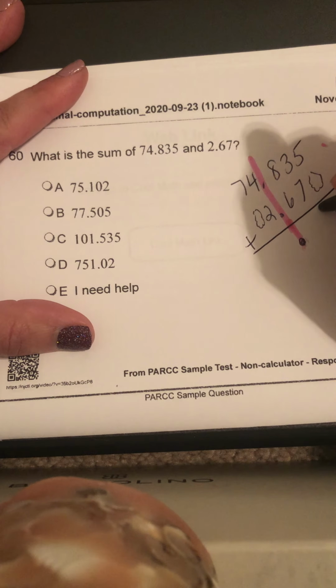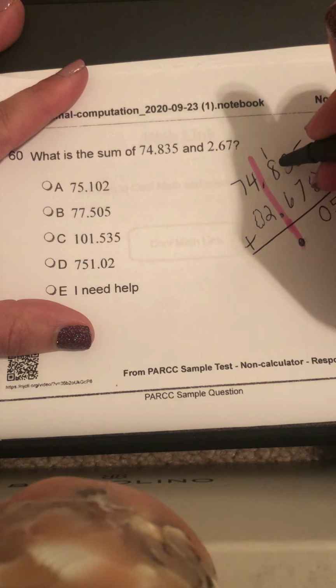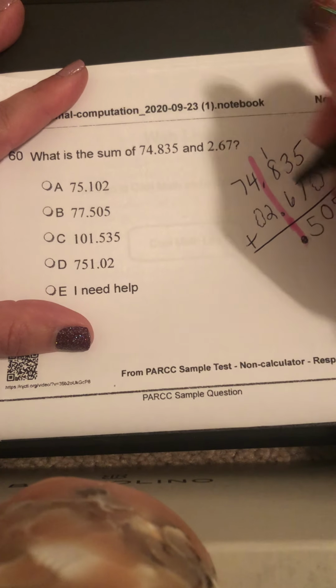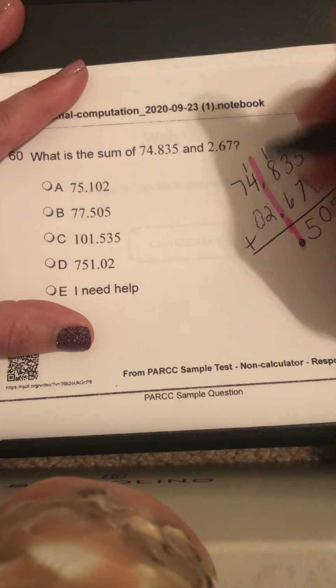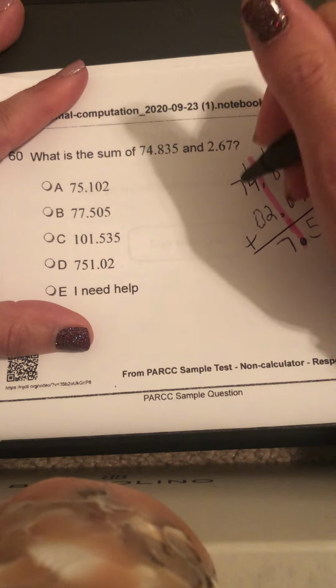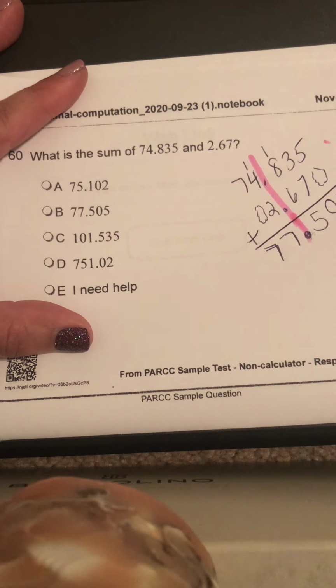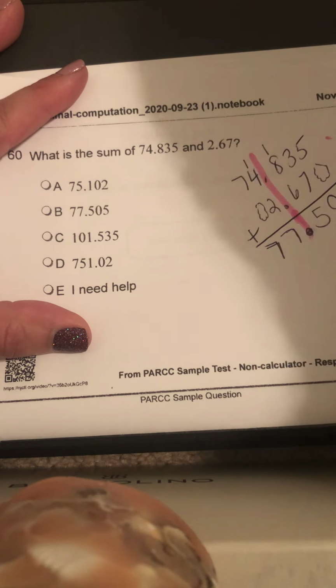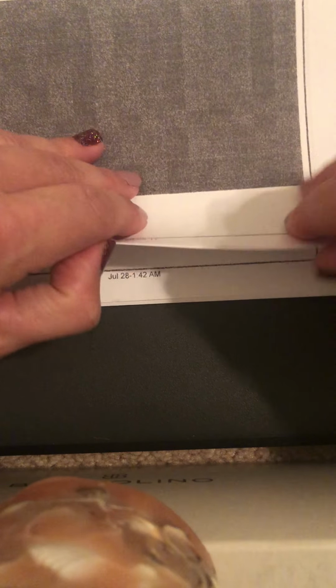5, 3 plus 7 is 10, carry the 1. 1 plus 8 is 9, and 6 is 15, carry the 1. 1 plus 4 is 5, plus 2 is 7, and 7 plus 7 plus 0. So I have 77.505, and that is choice B. Okay, so now it works the same. Let's just make sure we're moving on to subtracting now.